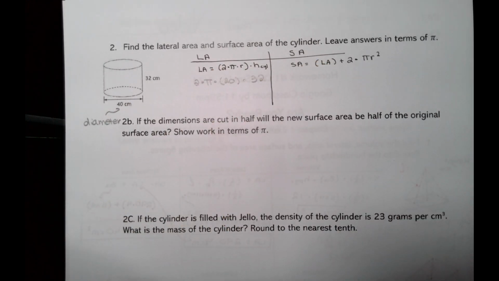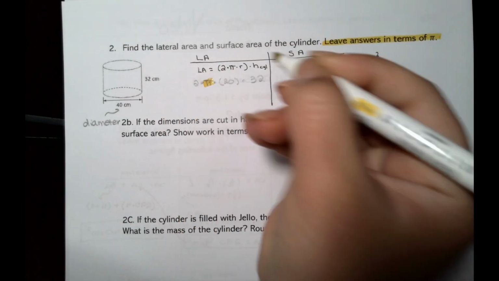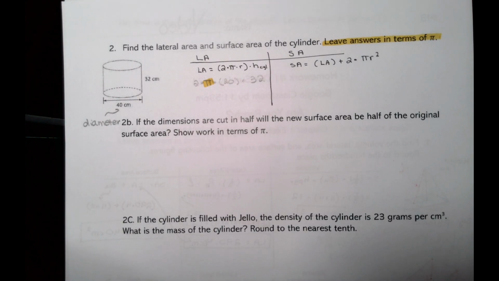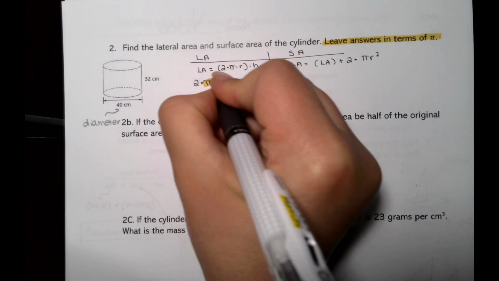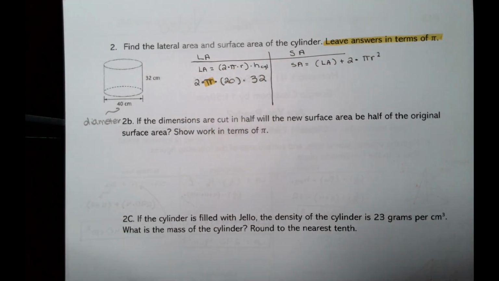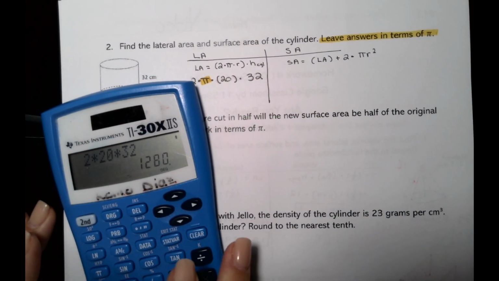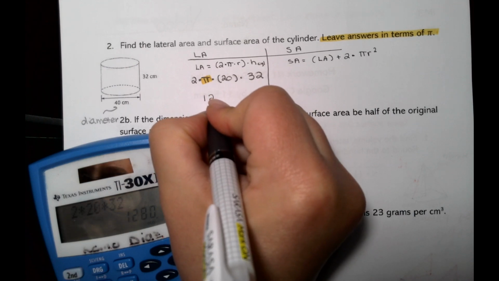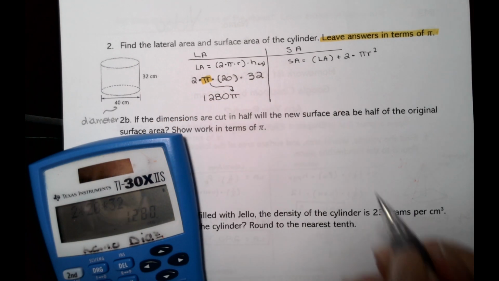Now, because they want us to leave answers in terms of pi, we are not going to be typing in this pi. That pi stays, and we are typing in 2. We are typing in 20 and 32. Leaving terms of pi means pi does not get typed in. So 2 times 20 times 32. And it gives me 1,280. Again, we did not type in pi, so pi stays.